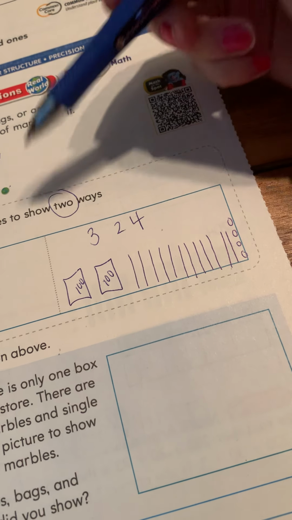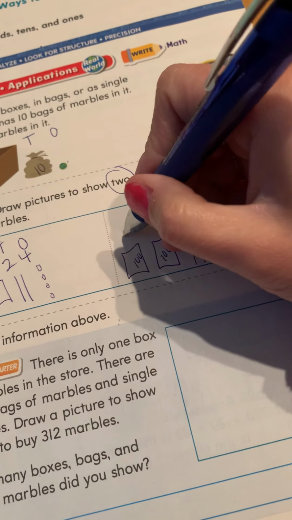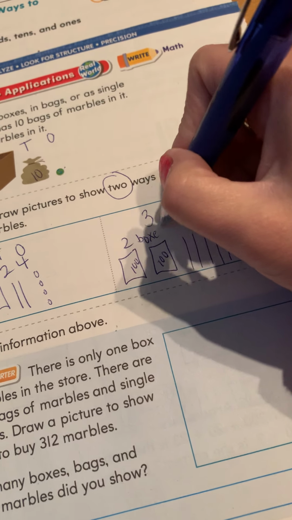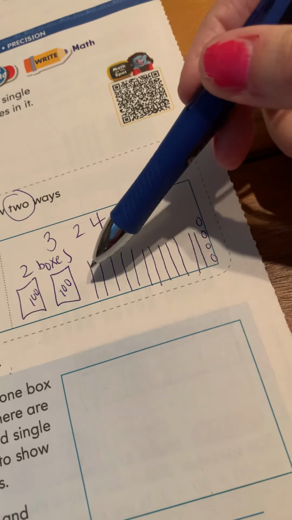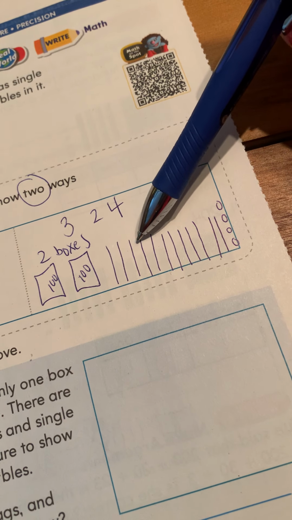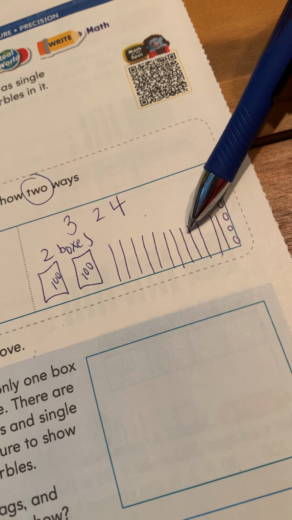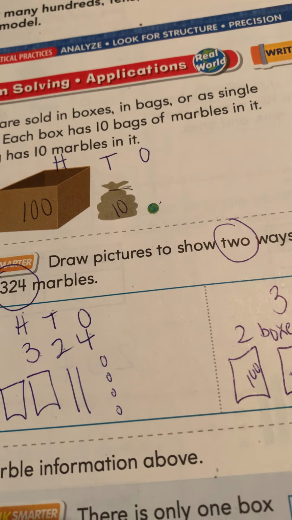So another way is we can make 2 boxes. Remember those 100 boxes right here? We can need 2 of those. Let's count our 10 sticks. That's how many bags we need. 1, 2, 3, 4, 5, 6, 7, 8, 9, 10, 11, 12. We would need 12 of these bags right here.